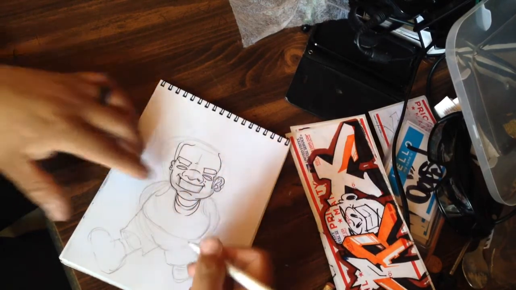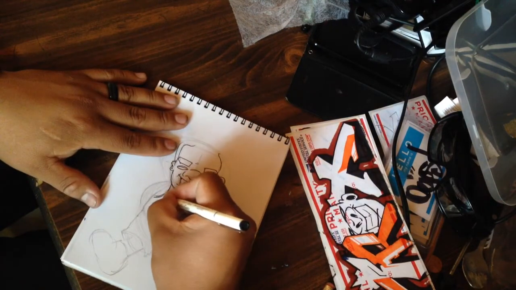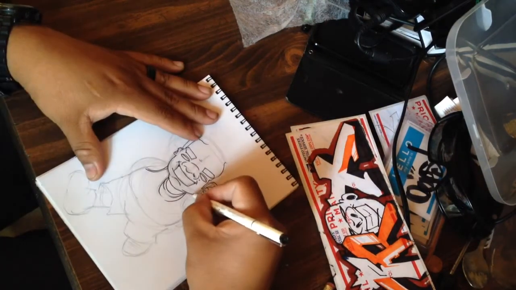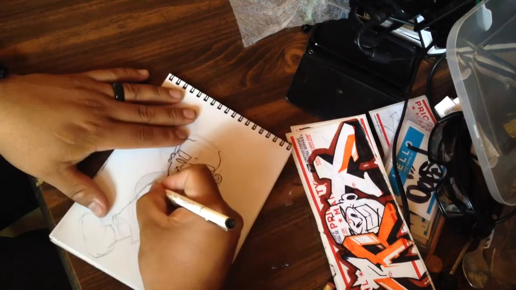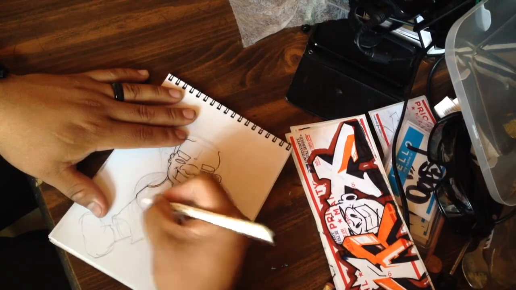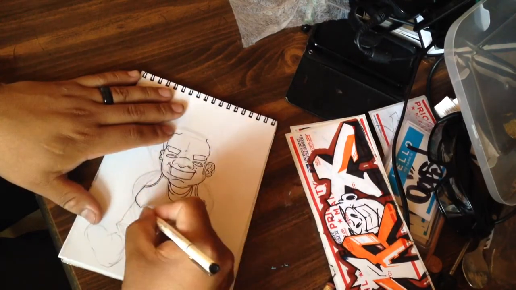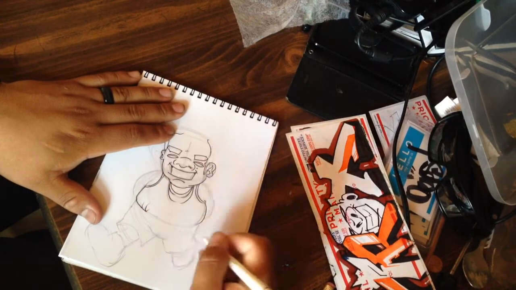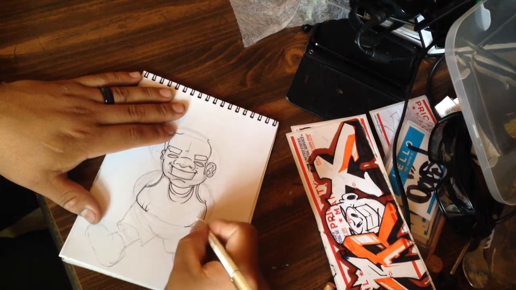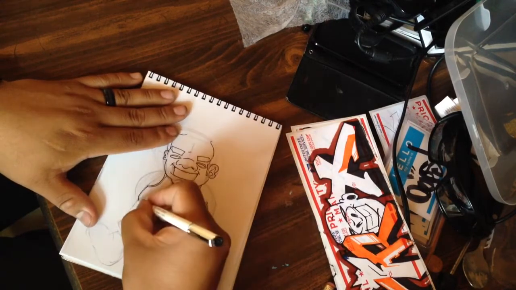Now what this does is give you the effect that it's pretty big on him, that it's baggy. Even though he's a big guy and he has it baggy, because it's tucked in, it looks like it's stretching out of place. So that's basically what you're gonna do.